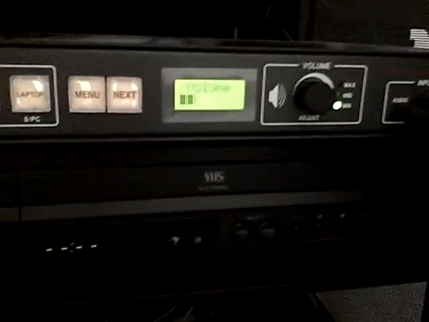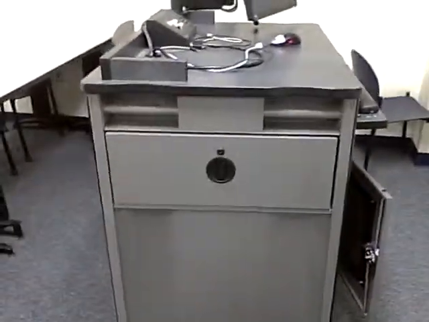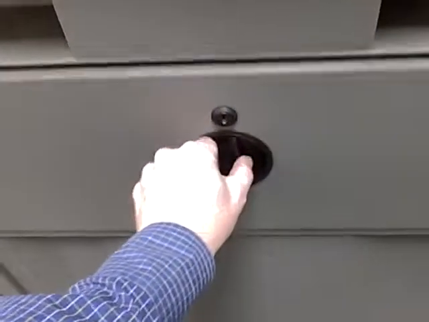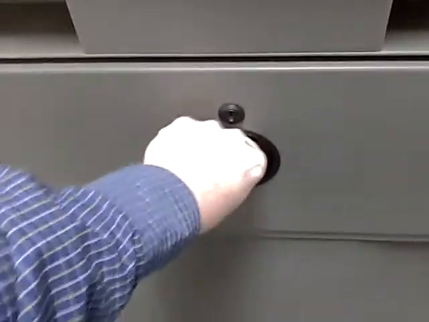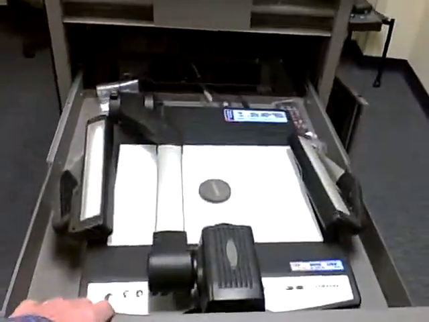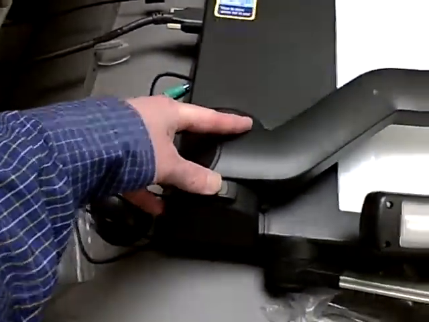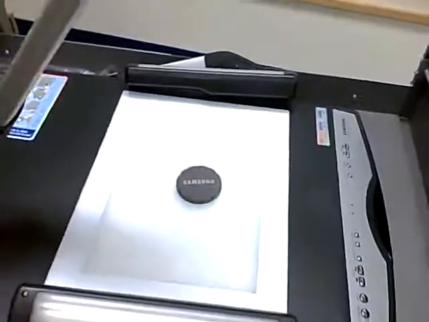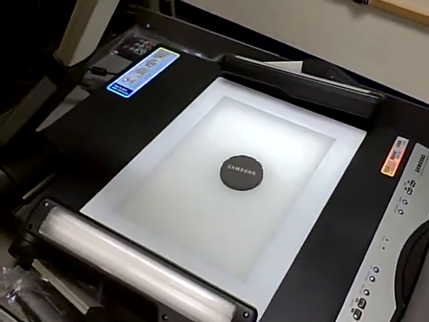Here is a VHS DVD combo unit for playback of a video cassette or a DVD. There is also a drawer on the side of the cabinet that contains a document camera. If the drawer is latched, it won't open. Turning the latch will release it, and there is the document camera. The document camera has a release on the arm, which is here. The arm extends. Make sure it's extended fully. Position the head of the document camera so that it's facing down to the document camera's surface.